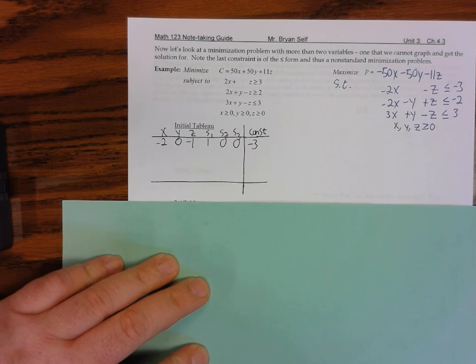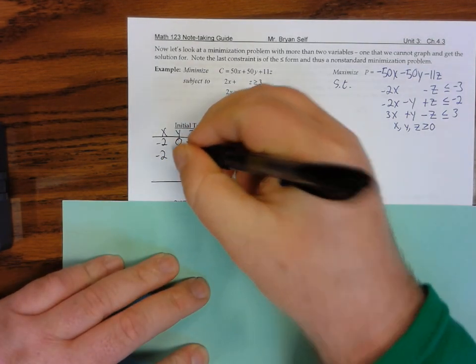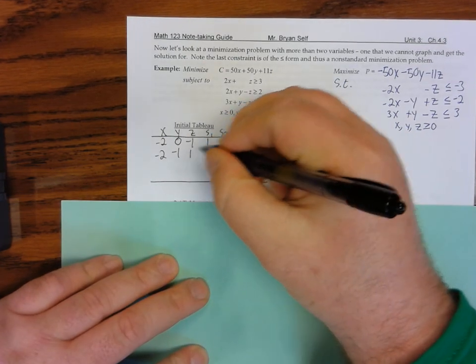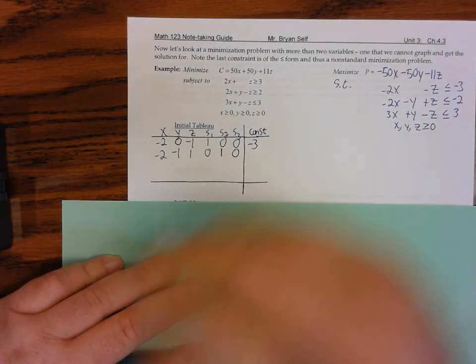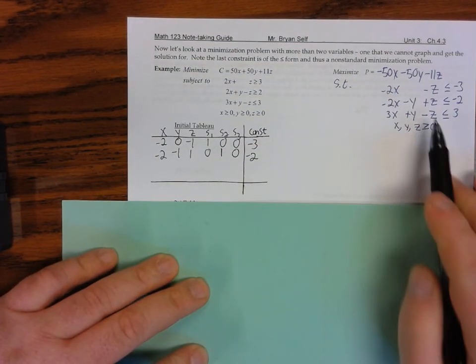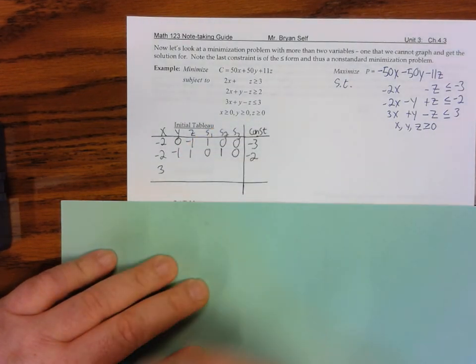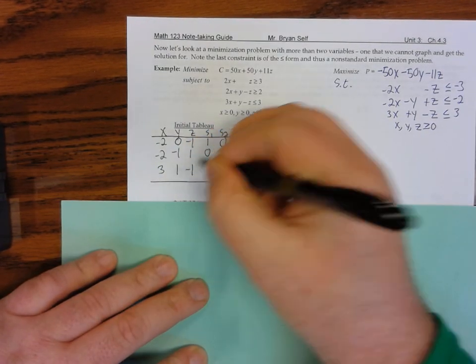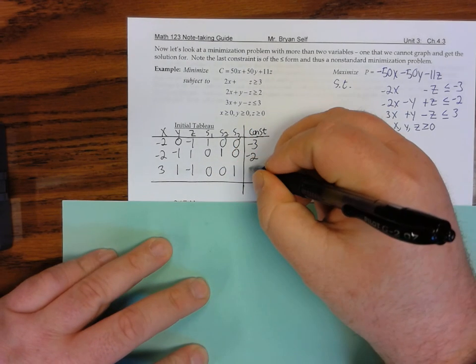Second constraint will be the second row, negative 2x, negative 1y, 1z, our second slack variable, and a negative 2. And then the third constraint becomes the third row, 3, 1, negative 1, and our third slack variable is introduced.